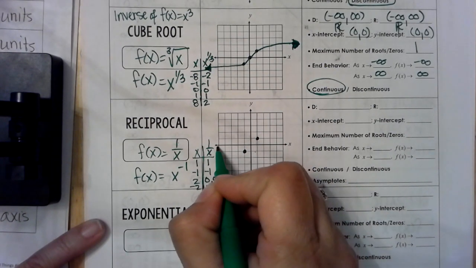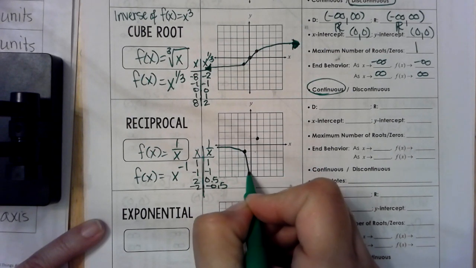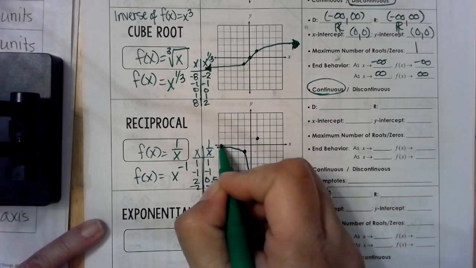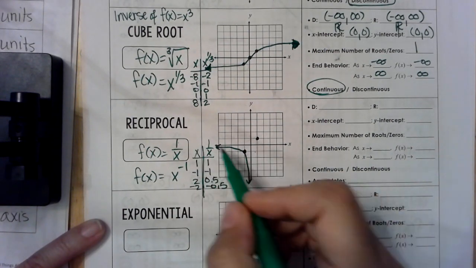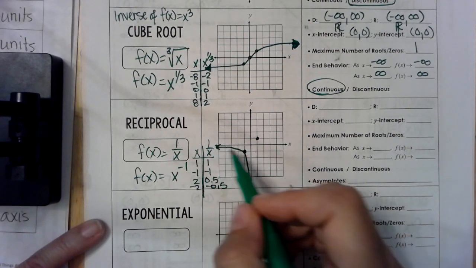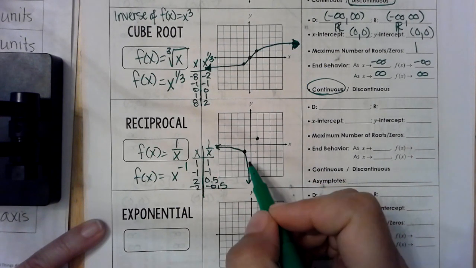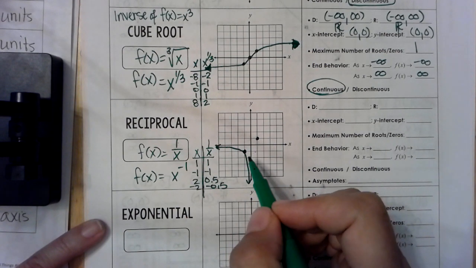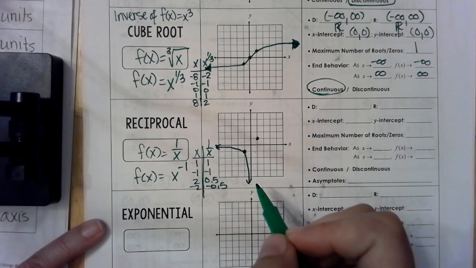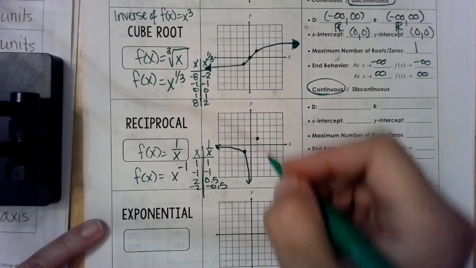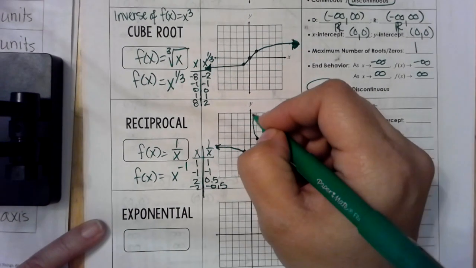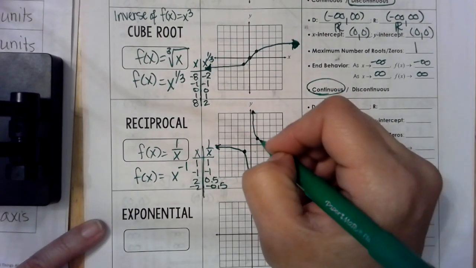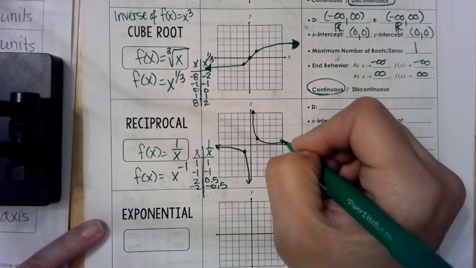So really, this is what ends up happening. You get that curve that's getting closer and closer to 0. And the same thing as you start going toward fractions, you get bigger and bigger numbers, but you're still never going to get to that 0. Same thing over here. Positive's going to go up, negative's going to come down.